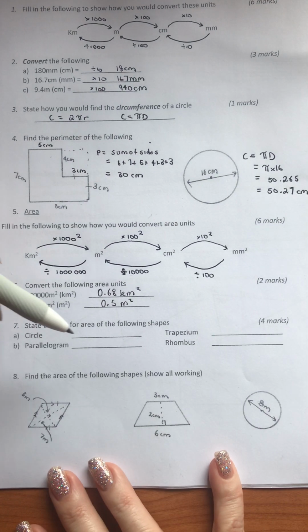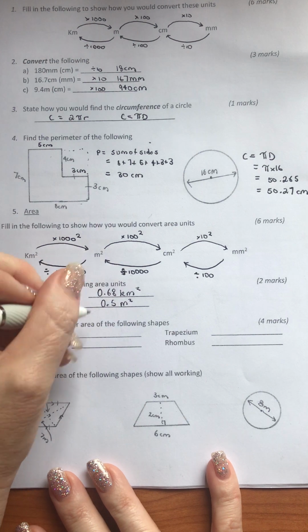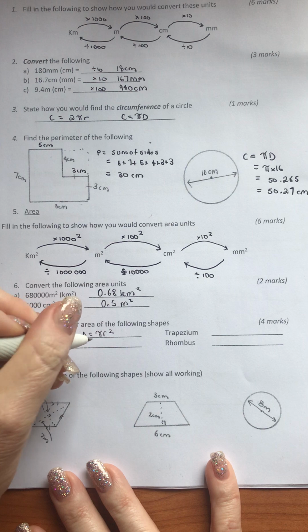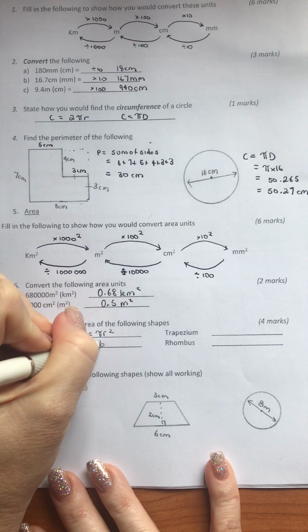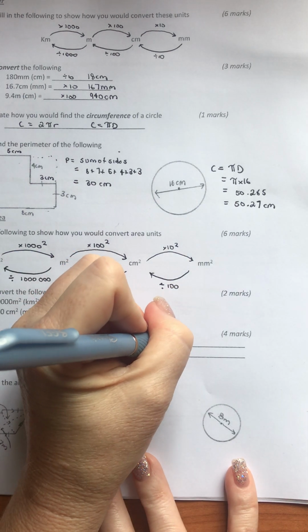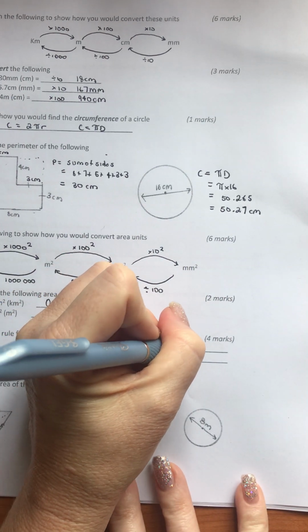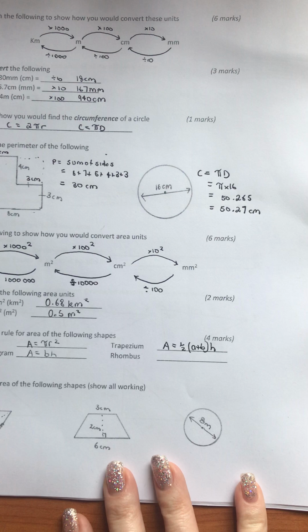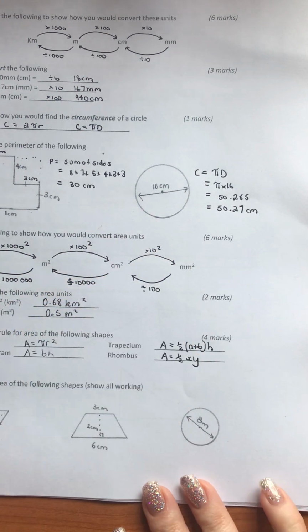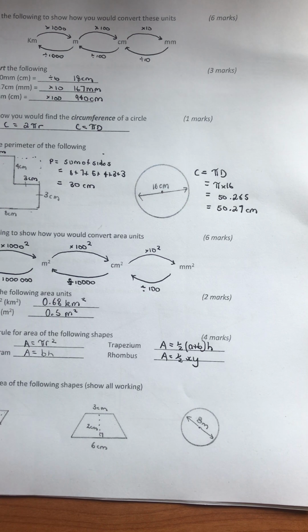Question 7, we're stating the rule for the areas of the shapes. So circle, our area is equal to pi r squared. Parallelogram, our area is equal to base times height. Trapezium, our area is equal to a half of (a plus b) times height. And our rhombus is a half xy. Now you could be given these in the exam.